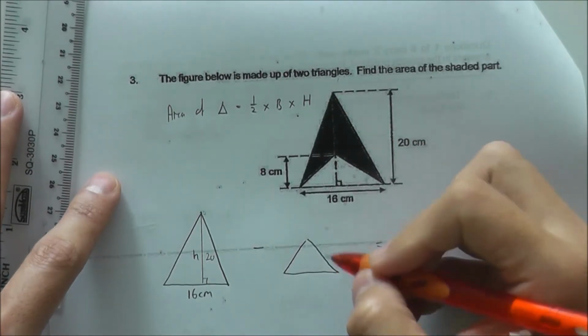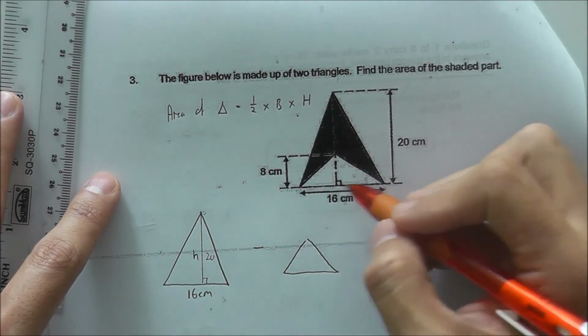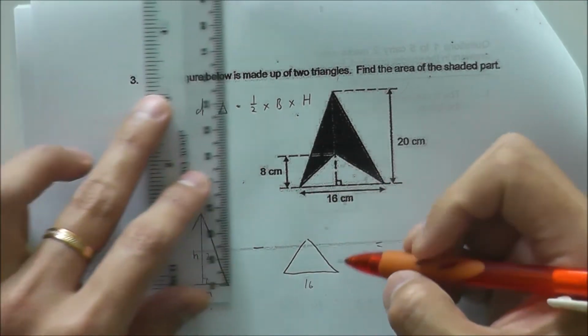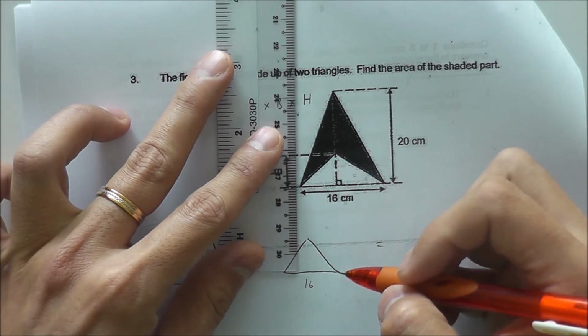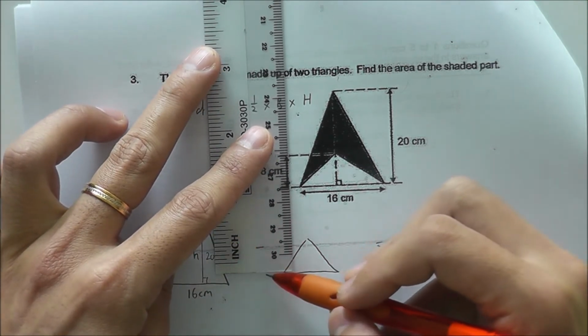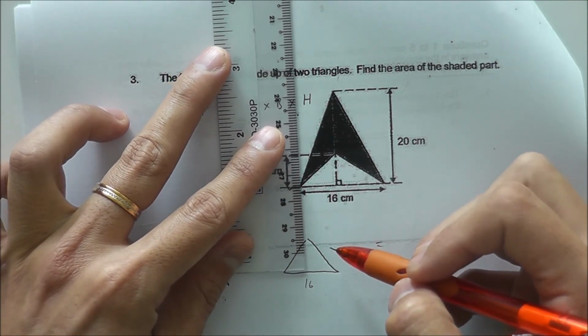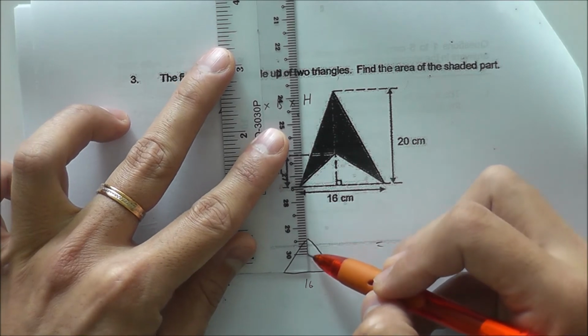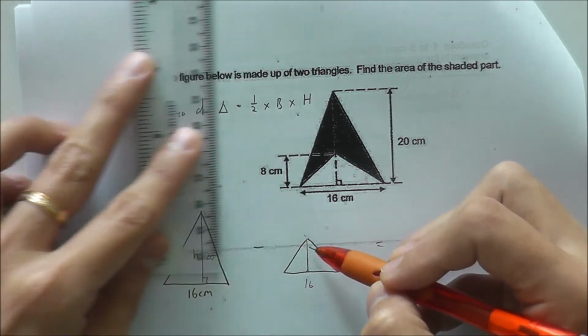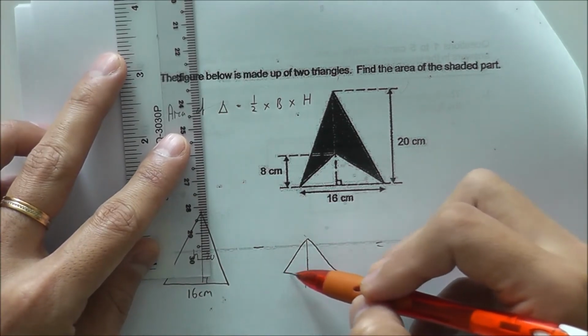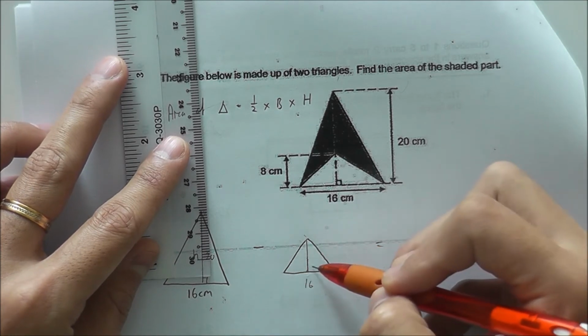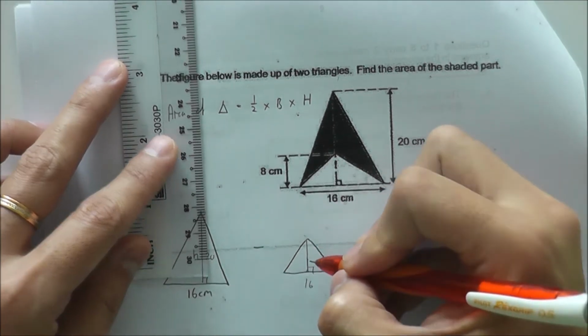Okay, and same thing for the smaller triangle, the base is 16. You want to find the height, so you put this part of the ruler and slide it along the base, touch the highest point, which is here. Can you see it forms a T shape? The height and the base form a nice T shape with a right angle. So this is the height.